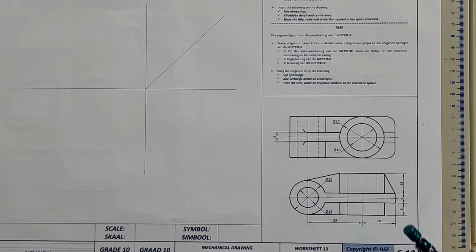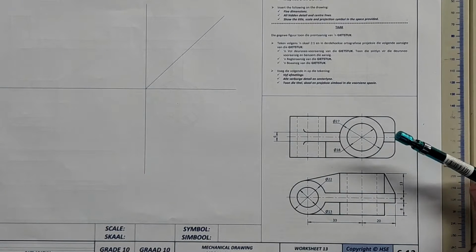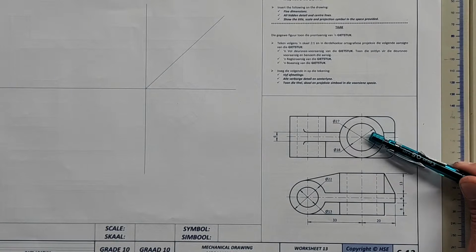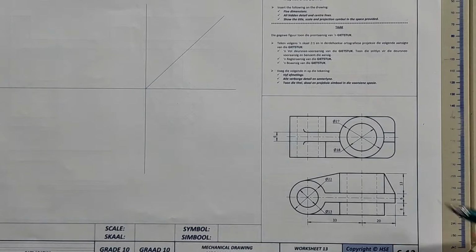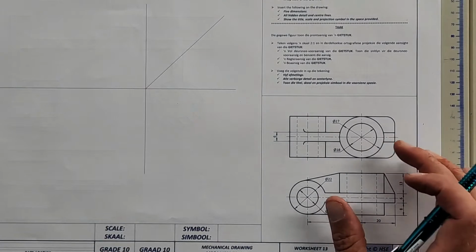They've given us here two views. They say they are pictorial views of a casting. We have our front view and our top view that is given. And we are required to draw to scale 2:1 and in third angle orthographic projection the following views of this casting. They want us to draw a full sectional front view.